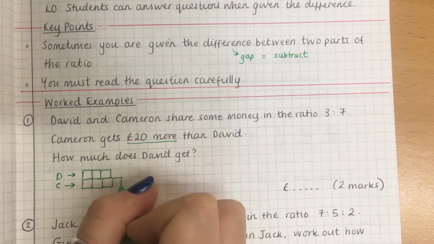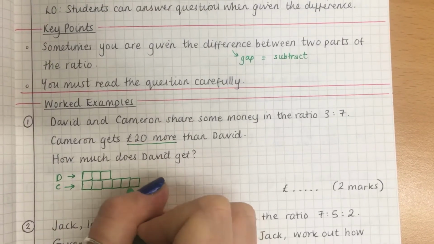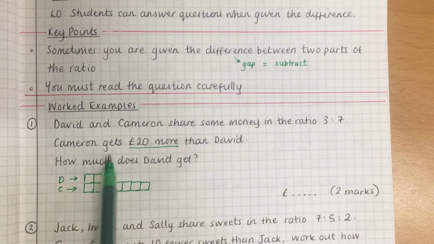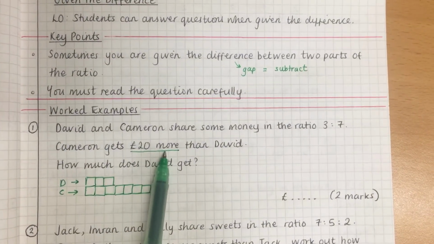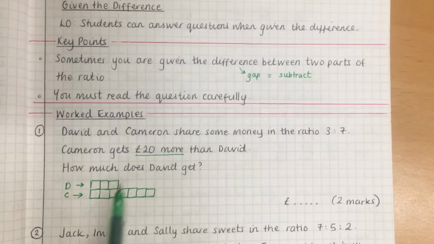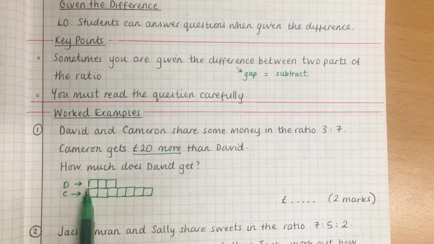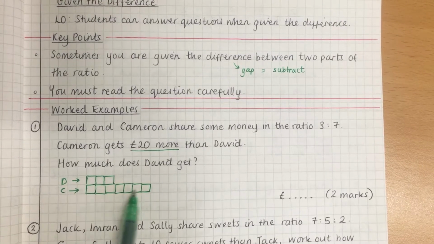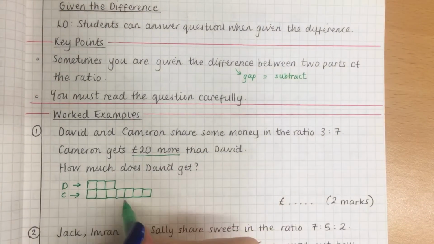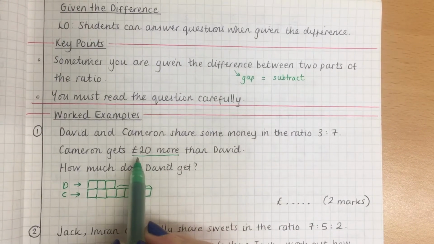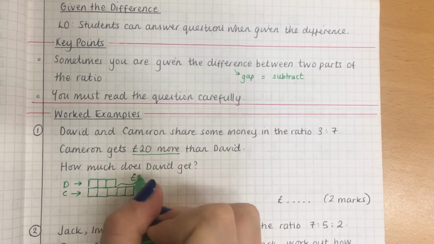Now, here is where the box method comes in very handy. Because it says that Cameron gets £20 more than David. Now, if we look, Cameron has got 4 more boxes than David. And we can see that because there are 4 extra here. So these 4 boxes that Cameron gets extra represents £20.